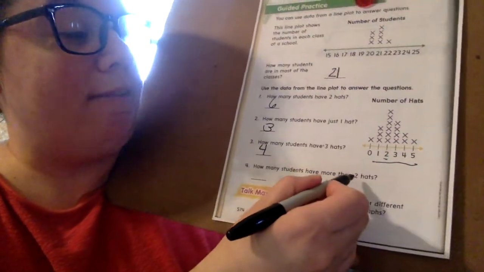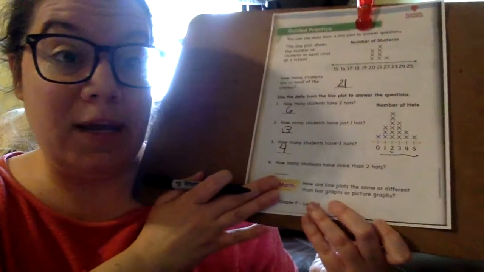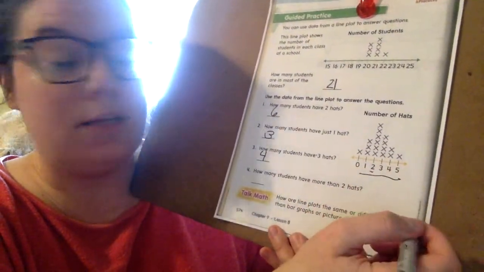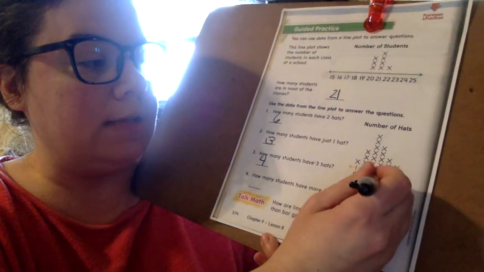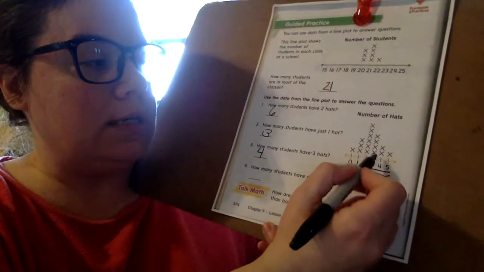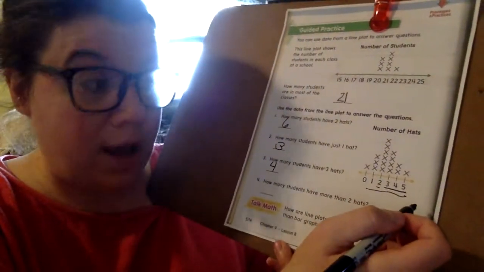How many students have more than 2 hats? So this is going to take a little bit of computation. We want to know how many students had more than 2 hats. So that means how many students had either 3, 4, or 5 hats. So that means we're going to need to count the total number for 3, 4, and 5.